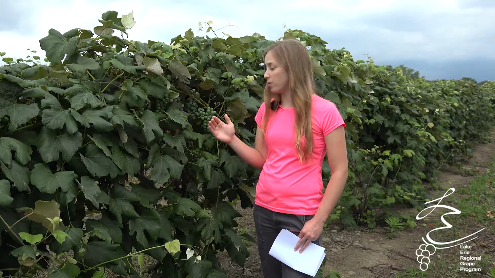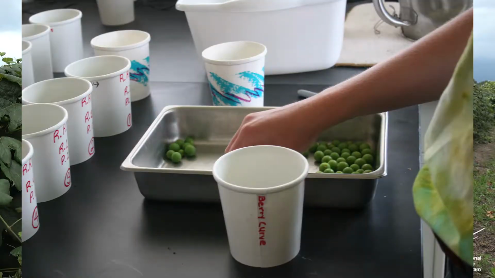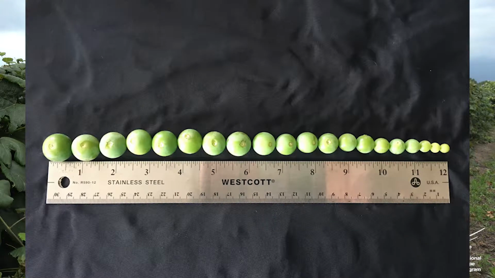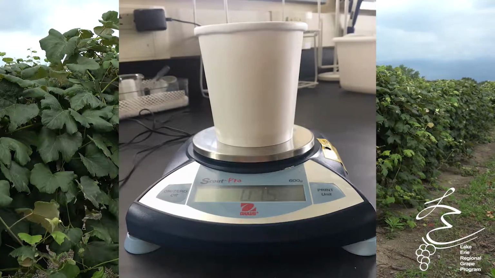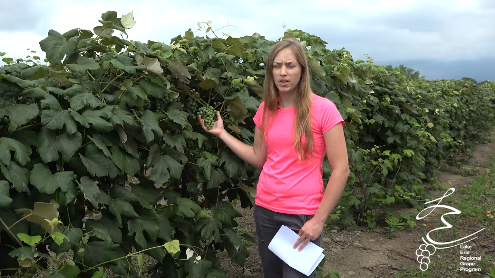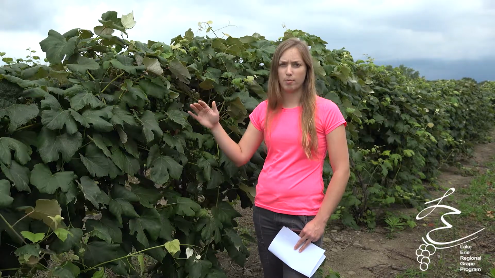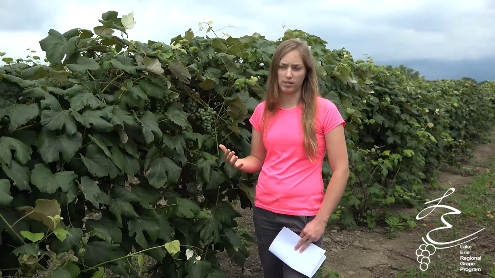For the berry curve, from berry set onward, we take samples of about 100 berries or so, because as you can see, the size varies a little bit on the cluster, so you want to be confident of your mean. We take a berry sample and see what the berry weight is about once a week every season, and we've been doing that for about 20 years. So we're pretty confident that our average berry curve is predicting the dynamics of Concord berries throughout a growing season.